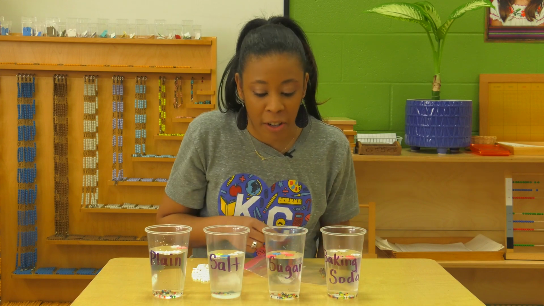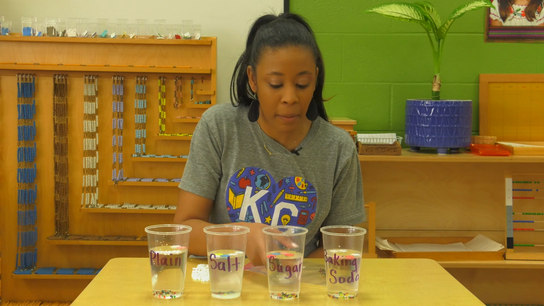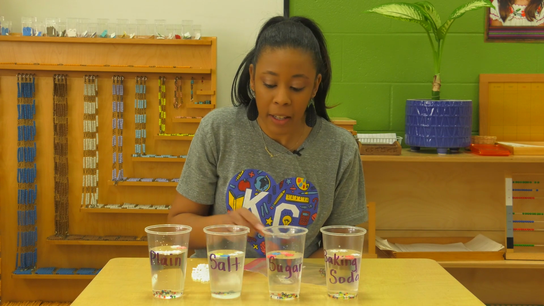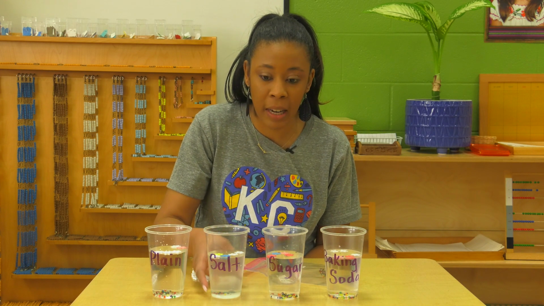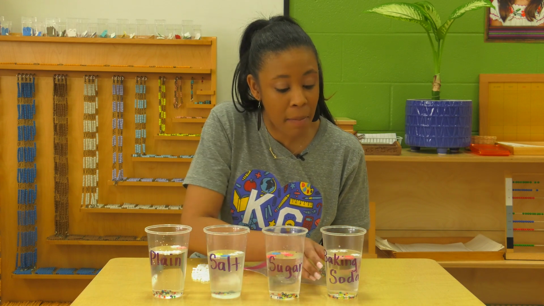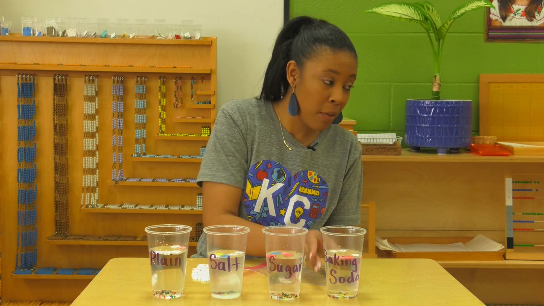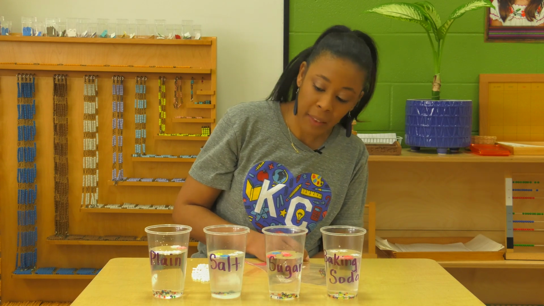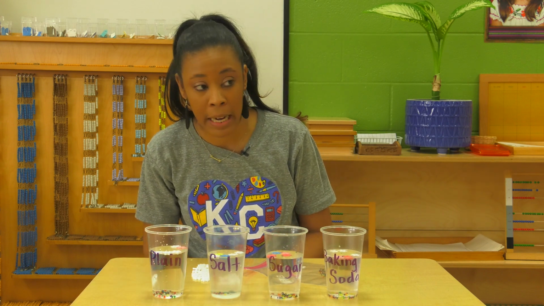Not as much as my sugar water. A lot of the beads chose to float, and most of them sank. The salt water, one bead was floating, and the rest sank to the bottom. And then baking soda, two are floating, and most of them sank to the bottom. In my plain water, all of the beads just sank to the bottom.